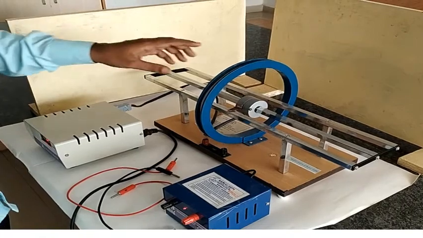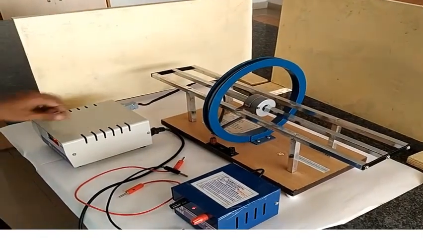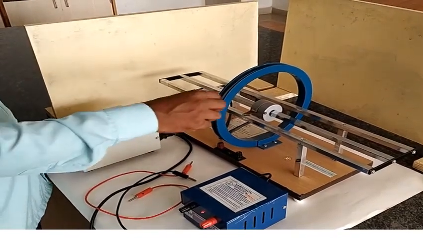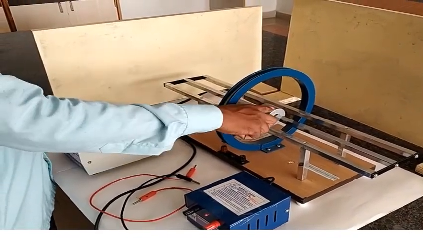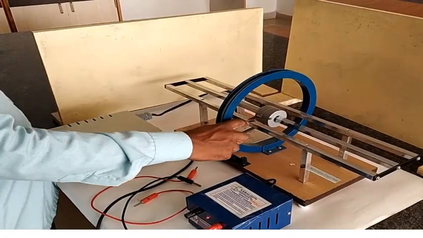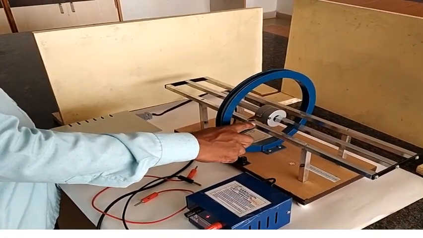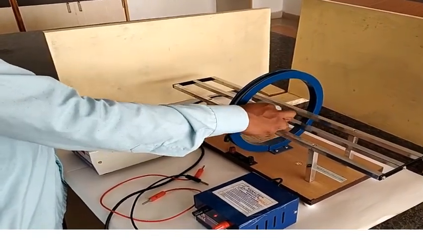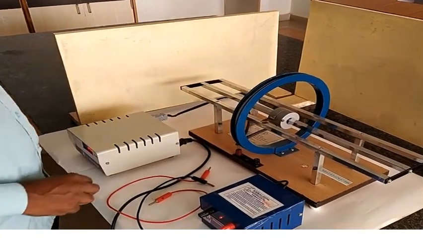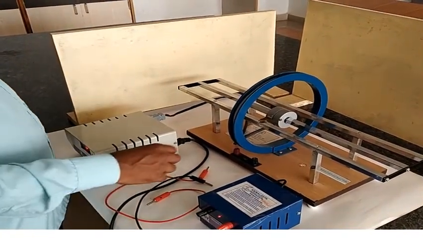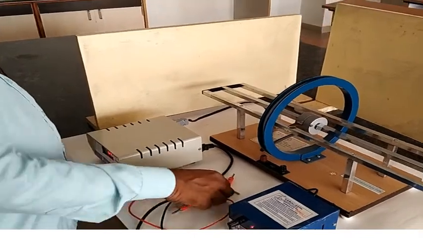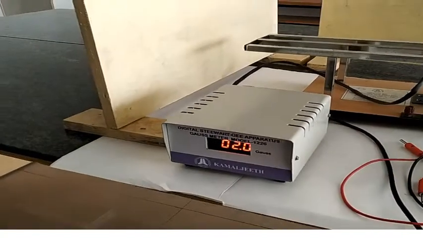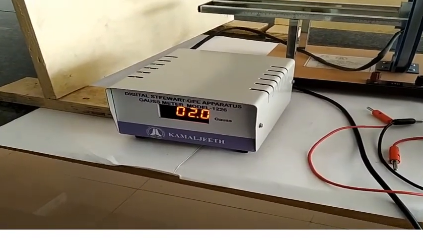This is the apparatus. You can see the setup consists of a Stewart and Gee setup, in which we have the primary coil and the secondary coil at the center of the axis of the primary coil, with a provision for movement along the axis. The search coil or secondary coil at the center is connected to the gauss meter. This is the gauss meter, and it can sense the magnetic field generated by the primary coil.